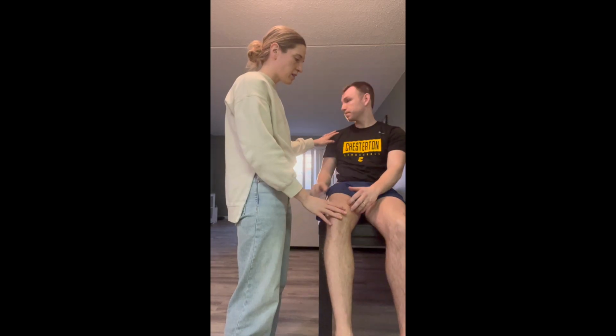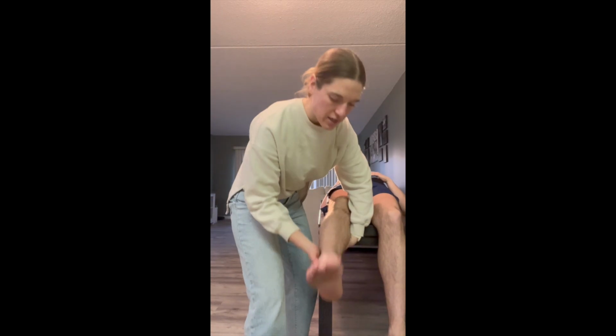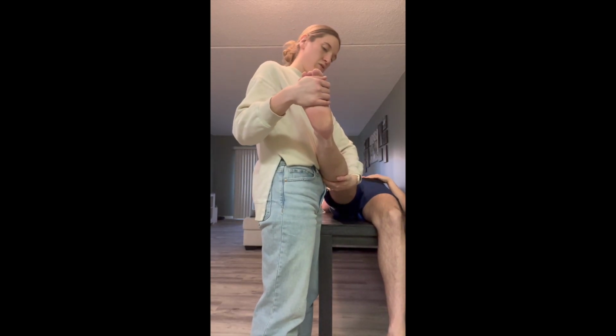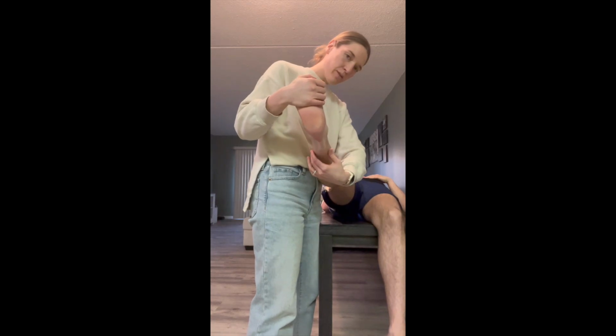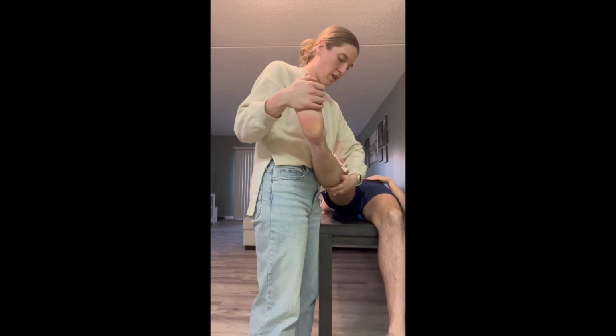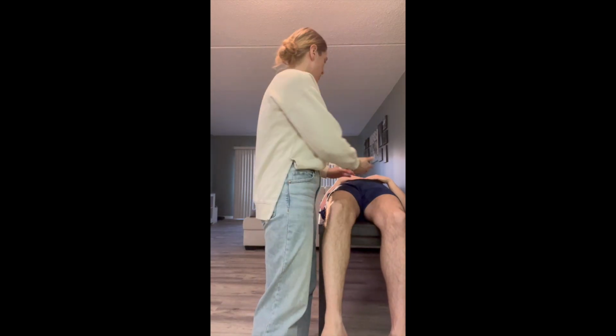This is for DVT. So I would have him lay flat, supine. And what I would do is I would take his leg and actually do some dorsiflexion. And then I would feel all down his calf to see if there's pain. Obviously we do this bilaterally, and you don't want any pain. And you sit up.